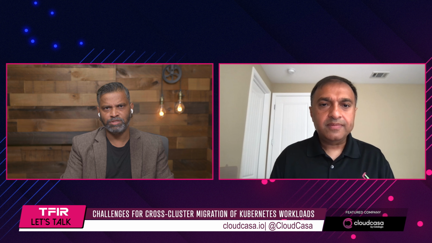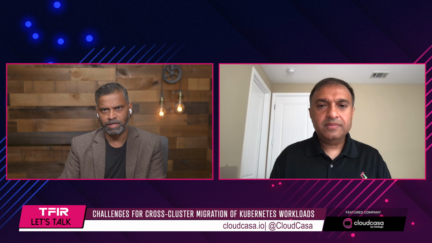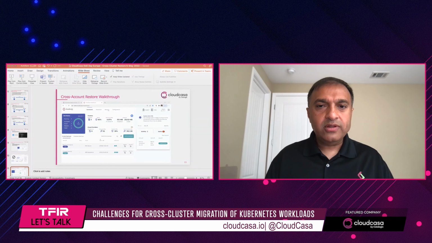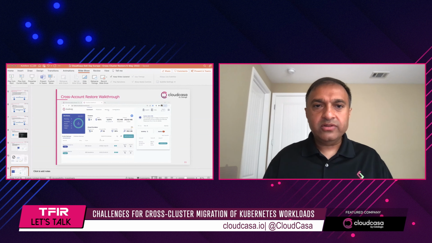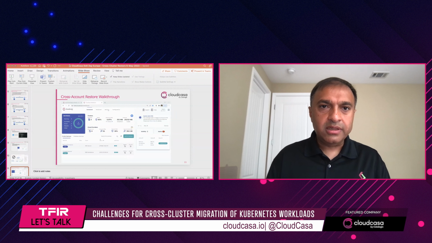Now, is it possible for you to just show us how CloudCasa does this, how it helps with this migration, specifically for AWS clusters? Yeah, sure. So I'll go through a workflow where we'll migrate a cluster from one AWS account to another AWS account, and the neat things CloudCasa does there.